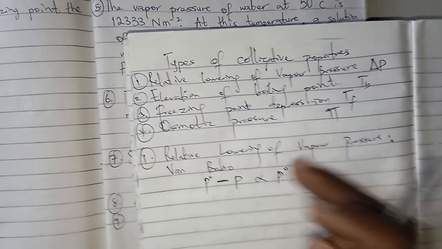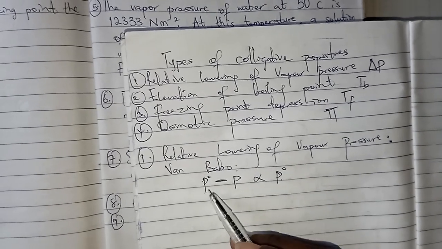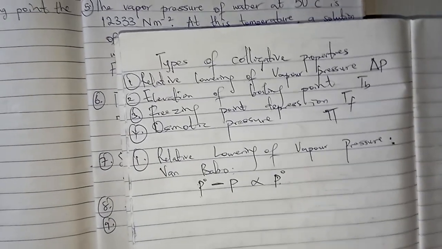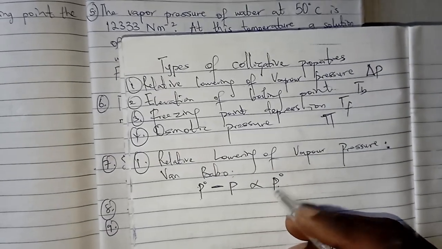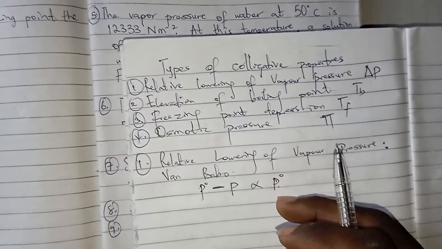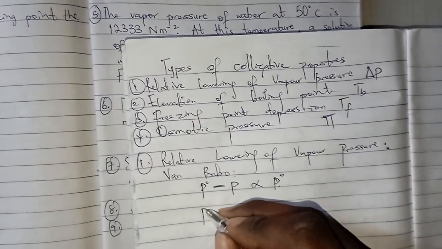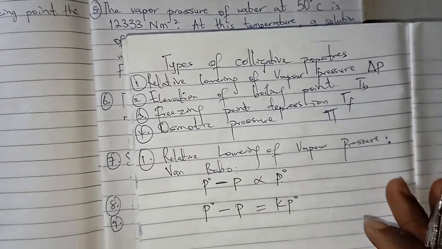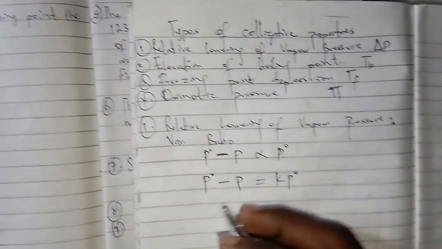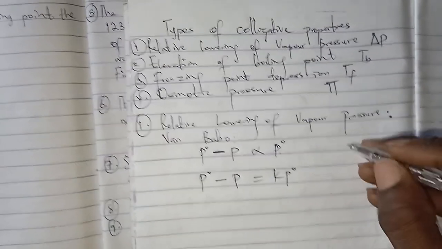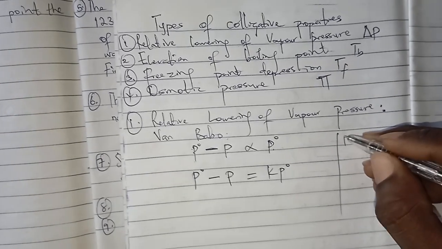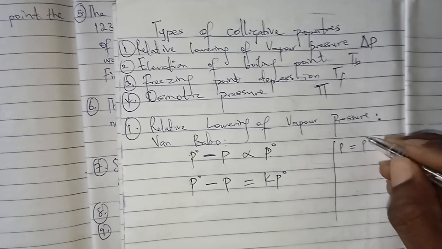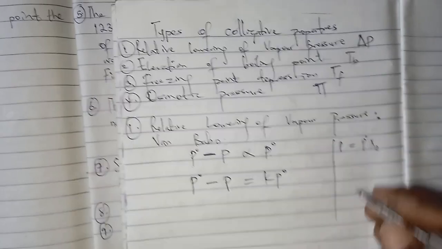So lowering of vapor pressure is directly proportional to pure vapor pressure, which means the pure vapor pressure will always be higher. If there's any introduction of solute, it is going to cause the pure vapor pressure of the solvent to drop. Introducing a proportionality constant, this now becomes equal to KP naught. Then there is a man called Raoult, who gave us the law that vapor pressure is equal to pure vapor pressure multiplied by mole fraction of the solvent.